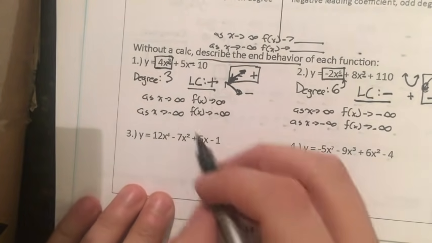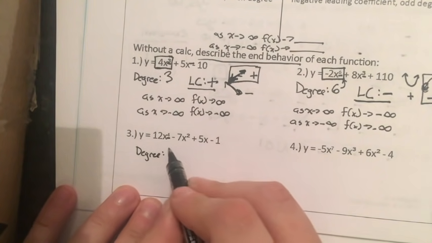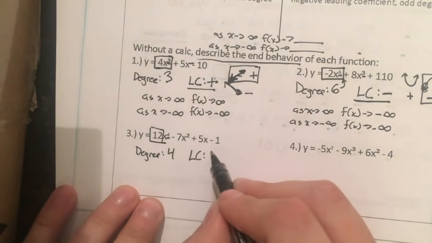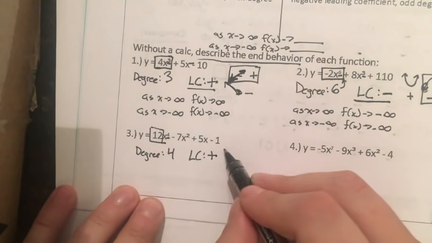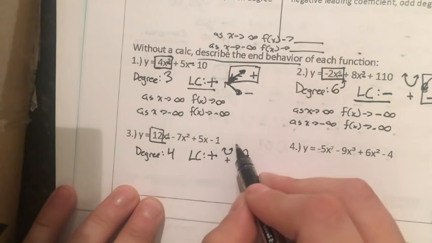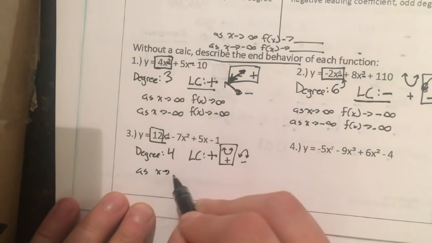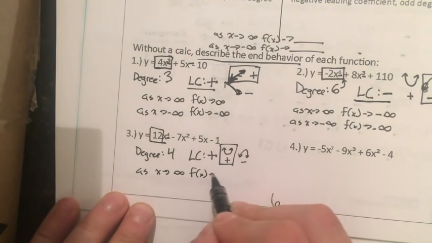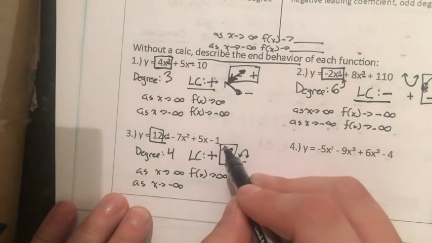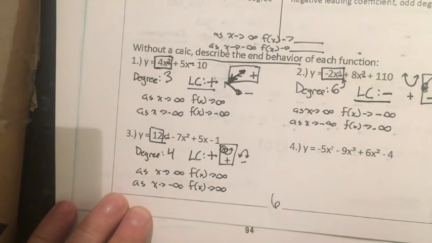So we look down at the next one. I see the degree is going to be a 4, and the leading coefficient is a positive number. A degree of 4 is both up or both down. And since the leading coefficient is positive, both ends are pointing up. As x approaches positive infinity, f of x approaches positive infinity. As x approaches negative infinity, which is that left end, f of x also approaches positive infinity.